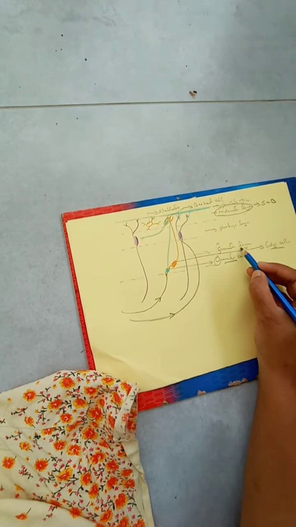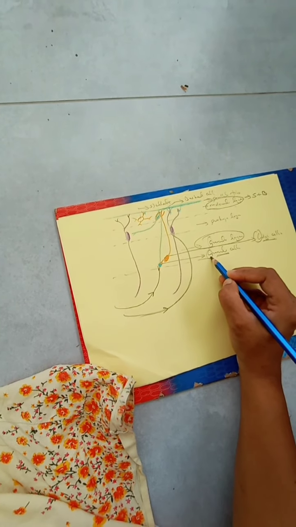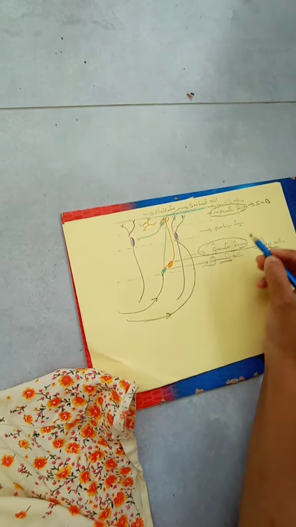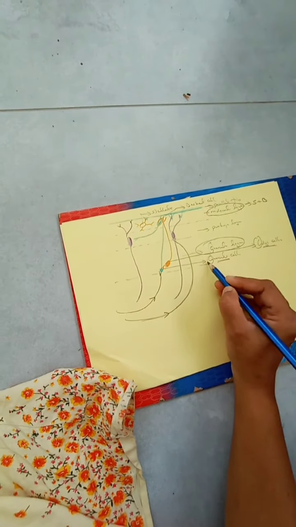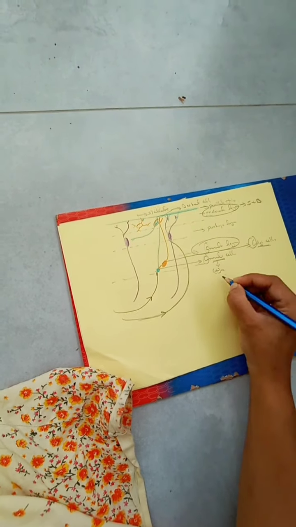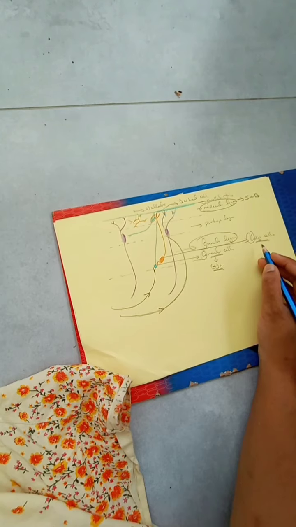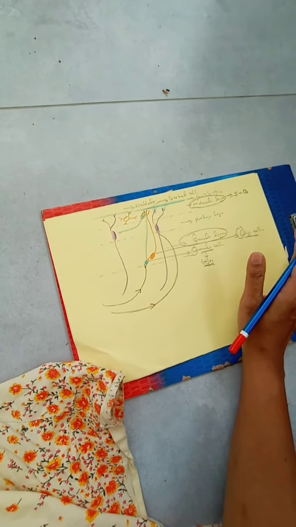In the granular layer, what do you have? We have two Gs, Golgi cells and granule cells. So out of these 5 cells, 1, 2, 3, 4, 5, only granule cells are positive neurotransmitters. Every other cell is negative in its response.